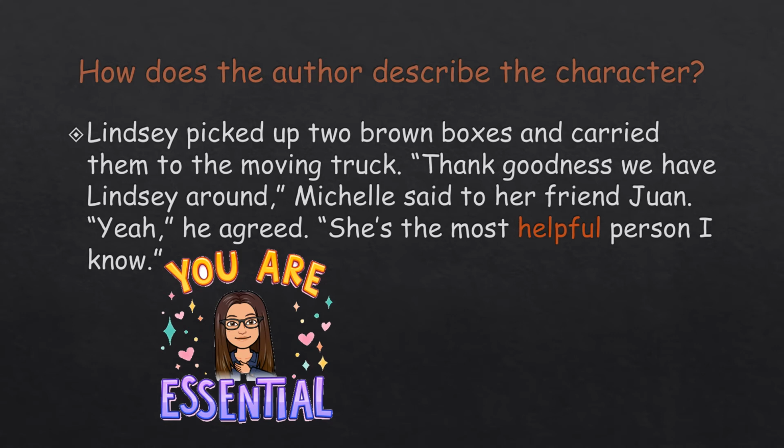In example 3, we'll learn about the character Lindsey's personality. Lindsey picked up 2 brown boxes and carried them to the moving truck. "Thank goodness we have Lindsey around," Michelle said to her friend Juan. "Yeah," he agreed. "She's the most helpful person I know." The author is still giving us Lindsey's character trait, but this time another character is speaking and using dialogue to describe Lindsey. Juan tells us, and Michelle, that Lindsey is helpful. So it doesn't matter if the author states it in the text or uses another character's dialogue. If they tell us a character trait, it's direct characterization.